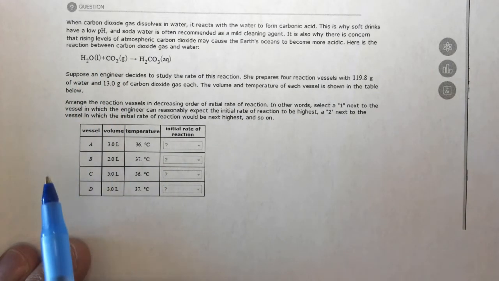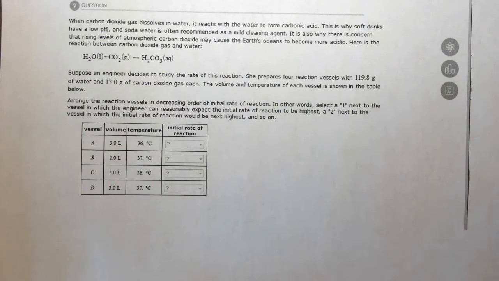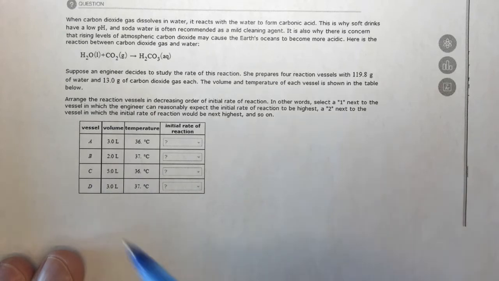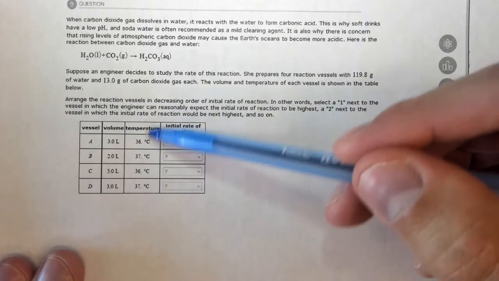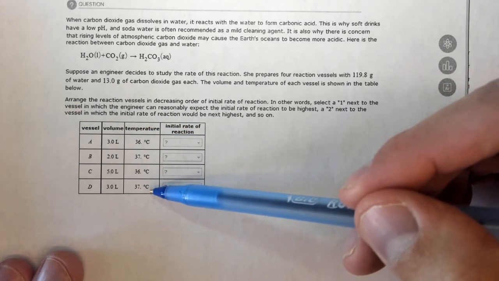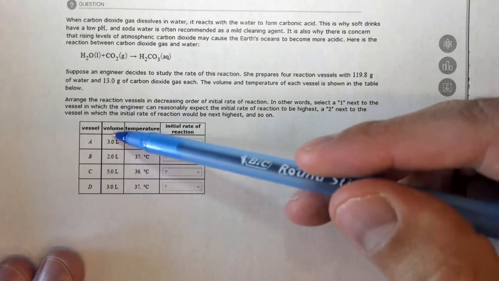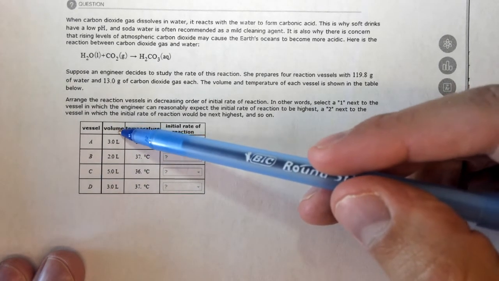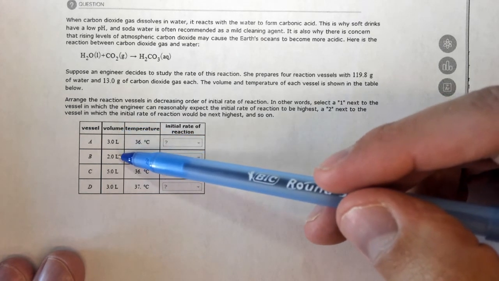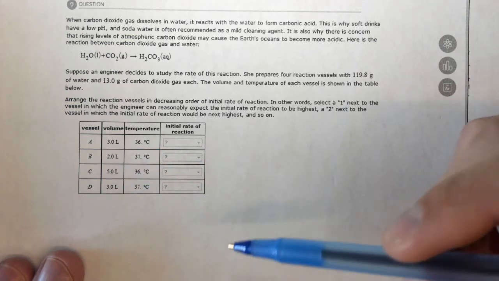So in order to have effective collision, first we need a collision, and then we need that collision to have the sufficient energy. There's also an orientation thing that I'm not going to get into here. Sometimes the molecules need to be in the proper orientation. But here, temperature affects the energy that the molecules have and the chances of there being effective collision. Said another way, the higher the temperature, the higher the rate of the reaction. The volume affects the number of collisions. If the molecules are in a smaller space, they're more likely to collide. So therefore, smaller volume equals greater collisions.